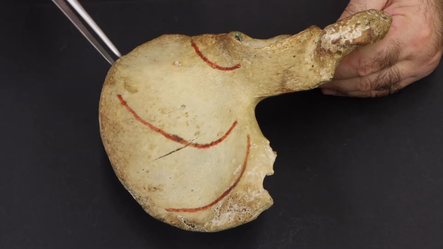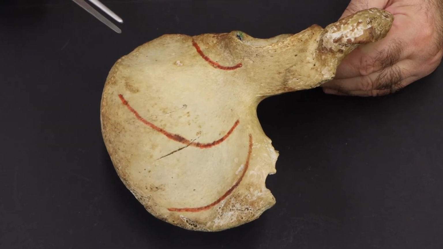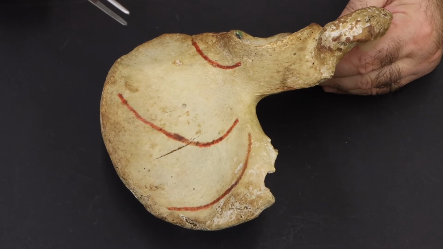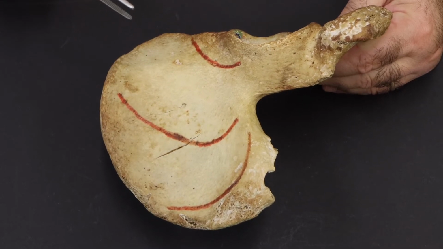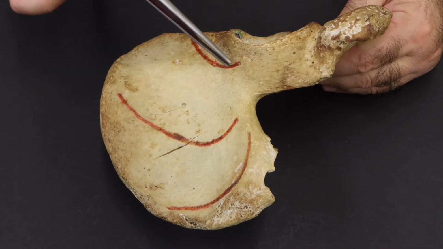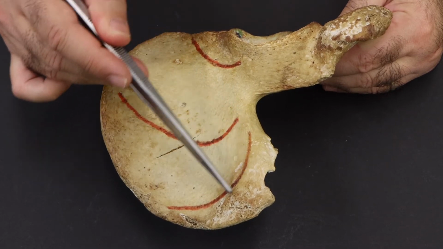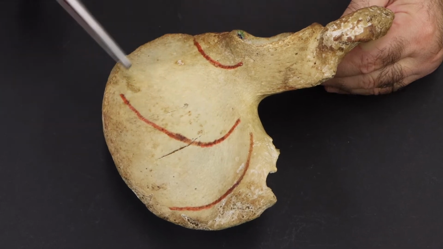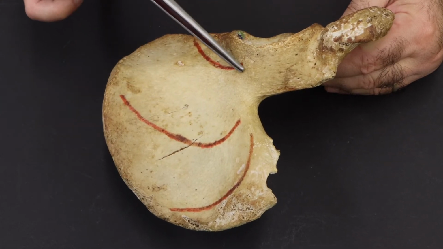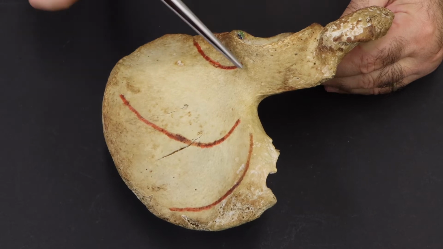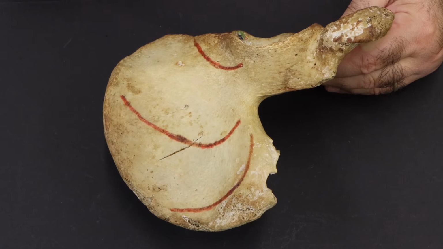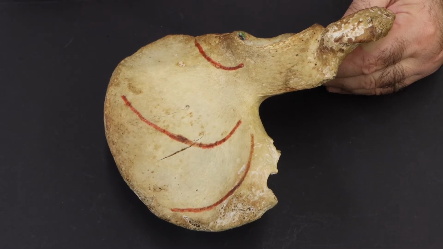Those lines are placed for attachment of the gluteal muscles, and that's why the name arises from this terminology. We have the posterior gluteal line, this is the anterior gluteal line, and here above the acetabulum is the inferior gluteal line, placed for attachment of the gluteal muscle.